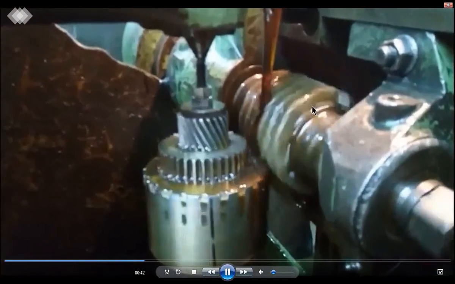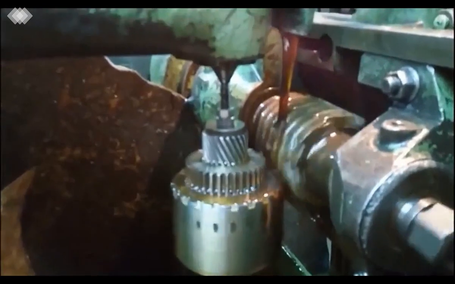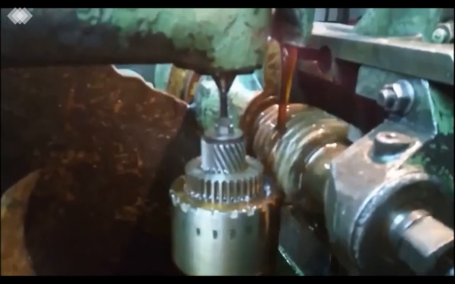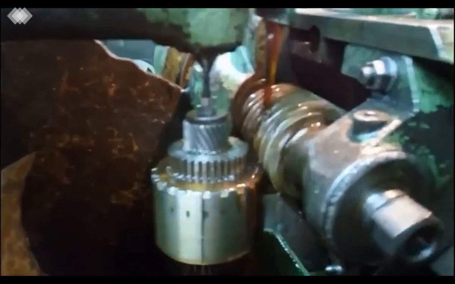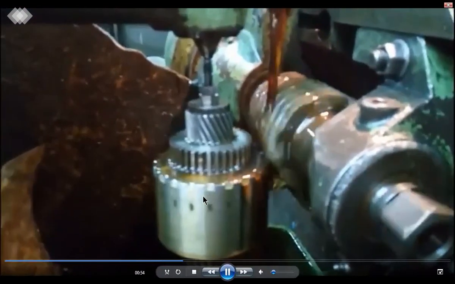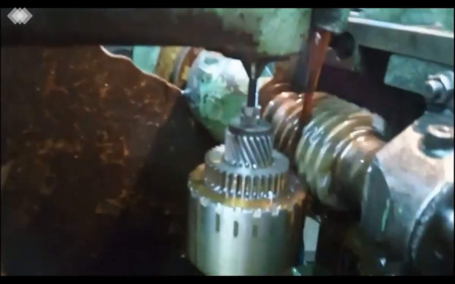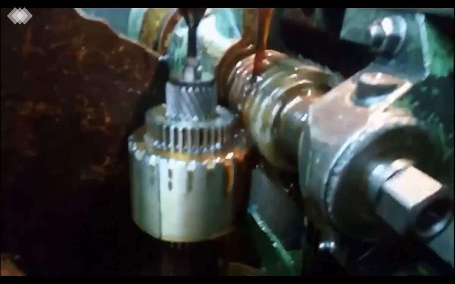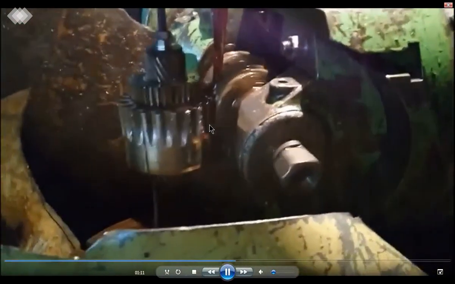The speed of this rotating cutter and the speed of this gear blank are so adjusted that the cutting will be uniform, the depth of cutting will be uniform, and accuracy will be maintained. The depth of cut is adjusted by moving this gear blank either forward or backward.